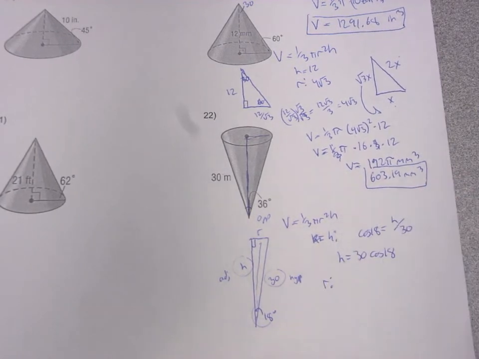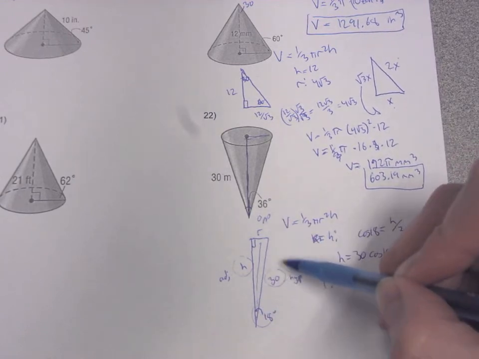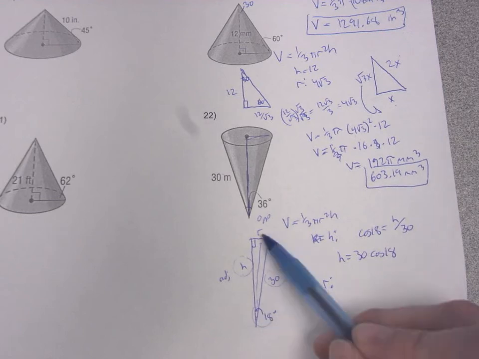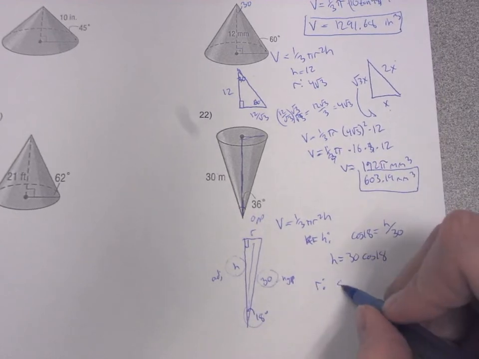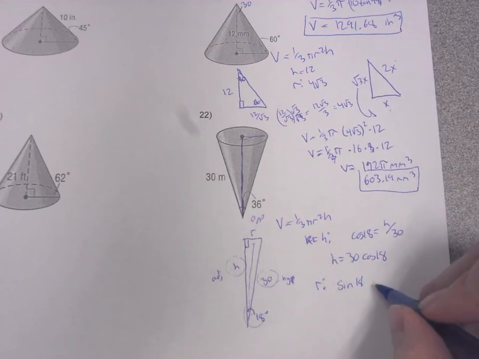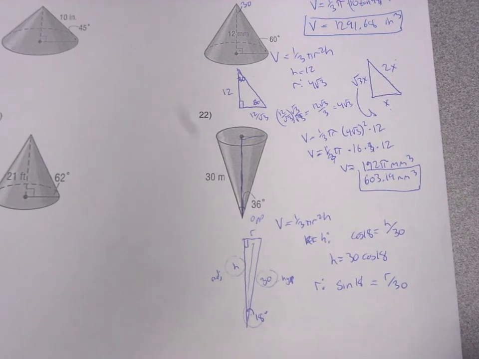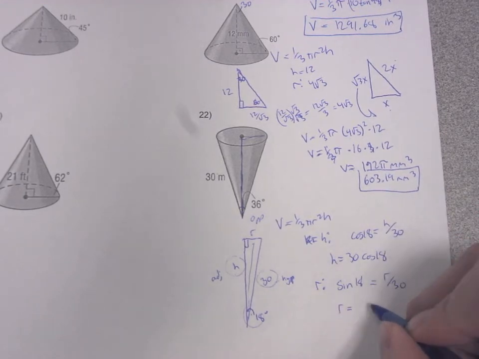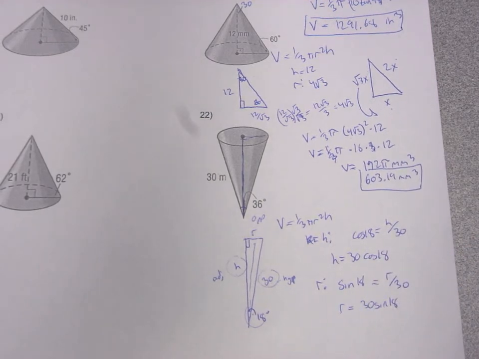Okay, let's talk about radius. So radius is, I can use the side that I know and one of the sides I don't know. That would be opposite over hypotenuse, which is sine. So the sine of 18, same reference angle, opposite over hypotenuse, is equal to the radius over 30. So that means the radius is equal to 30 times the sine of 18. If I'm solving for R, multiply both sides by 30. So there's my hypotenuse, there's my radius.